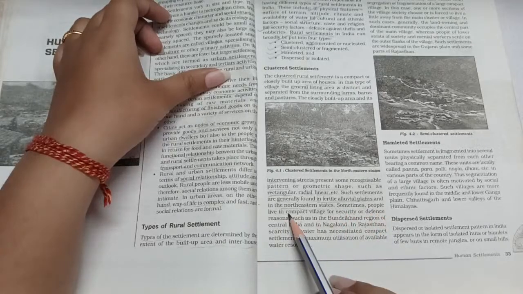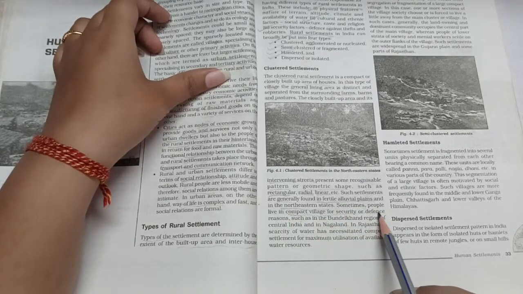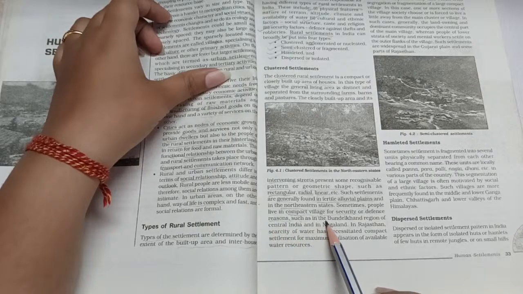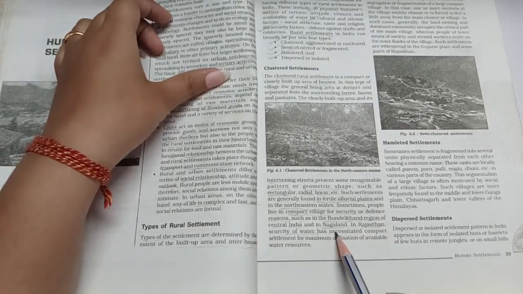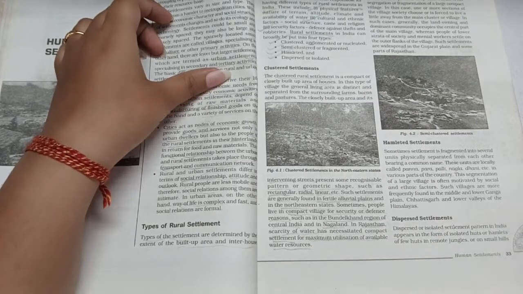Sometimes people live in compact villages for security or defense reasons, such as in the Bundelkhand region of central India and in Nagaland. In Rajasthan, scarcity of water has necessitated compact settlement for maximum utilization of available water resources.